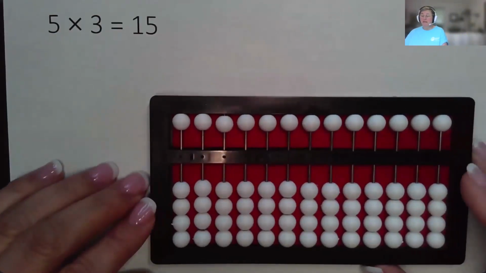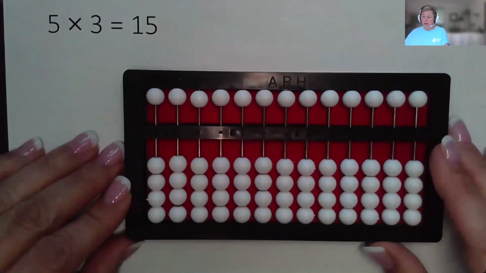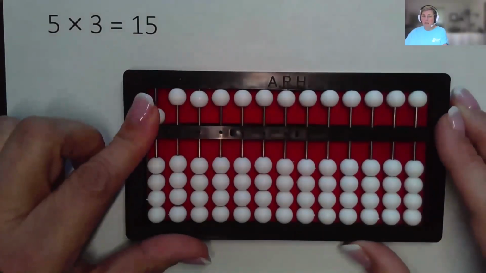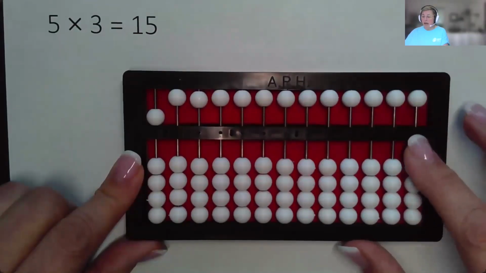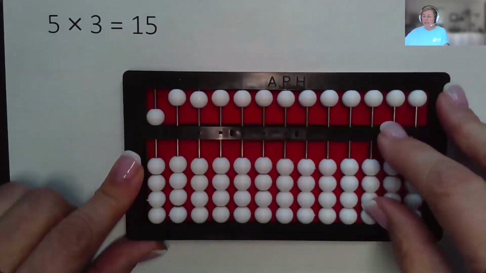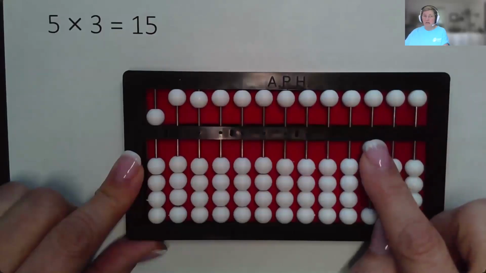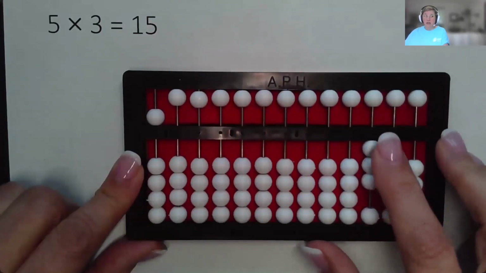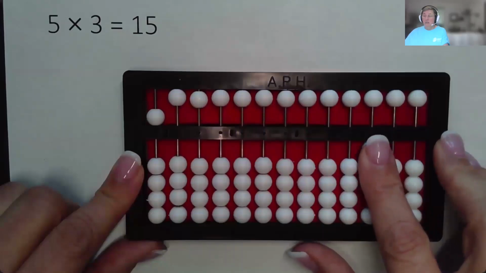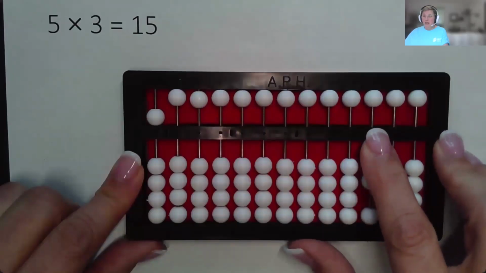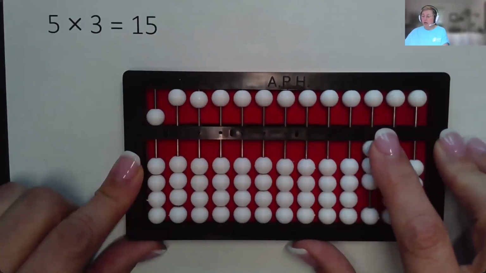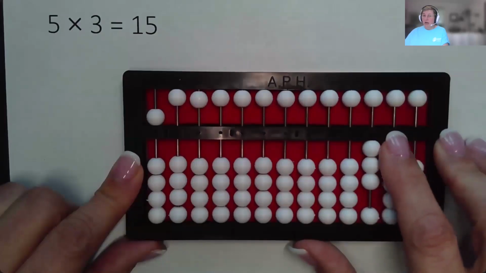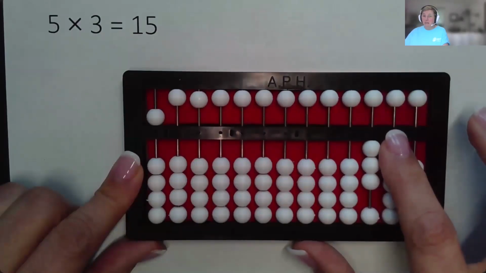I am going to set 5 times 3. I set the 5 in the far left-hand column. I speak the problem to find out where to set the multiplier. 5 times 3. I set the 3 in the 3rd column over. I read the problem by starting with my right finger and read 3. I hold that number in my working memory. I'm holding 3. I'm going to multiply things times 3. My right finger slides over and waits on the tens column.